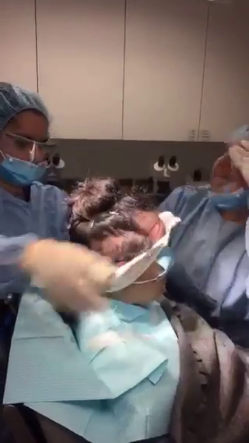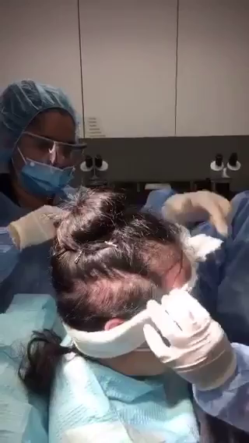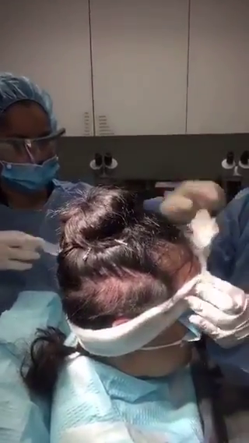We're done with local anesthesia. We call it ring block. We numb around the scalp, and the patient is going to be totally numb when we remove the strip of the scalp. Just a little, right over here. Oh, perfect.